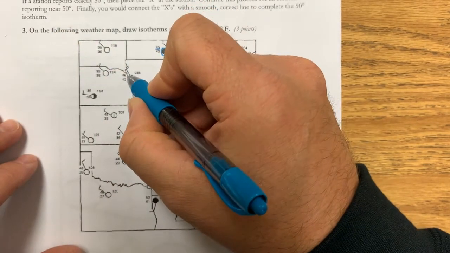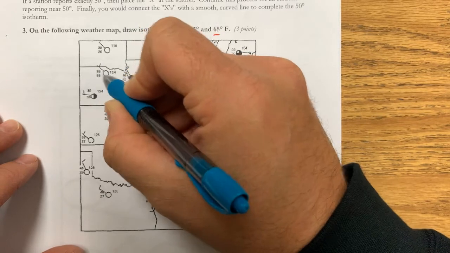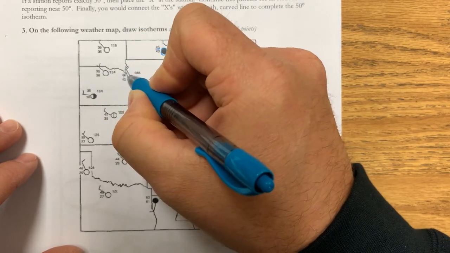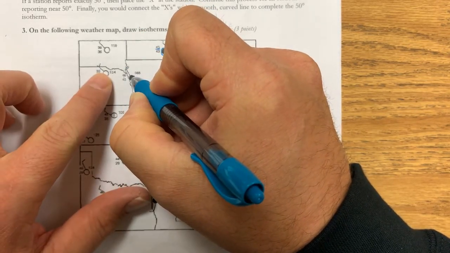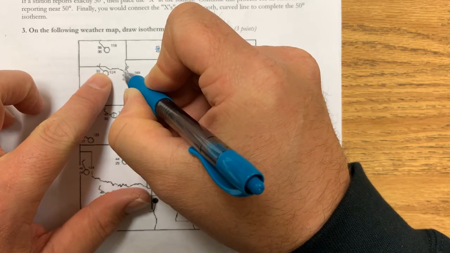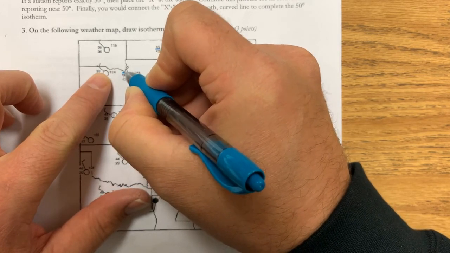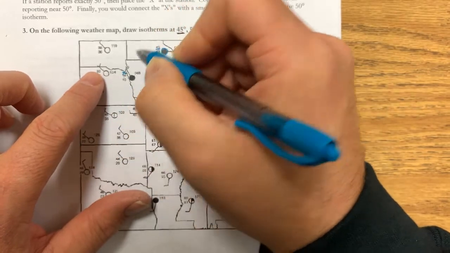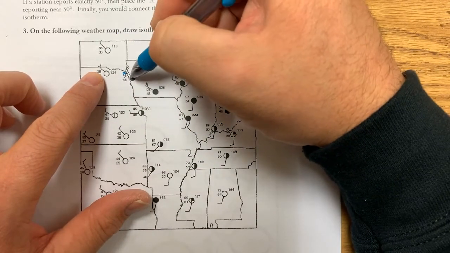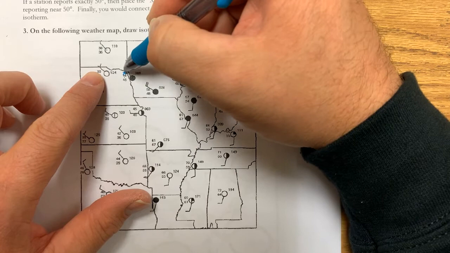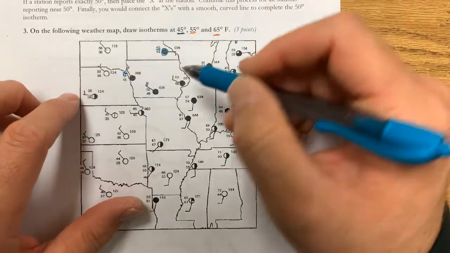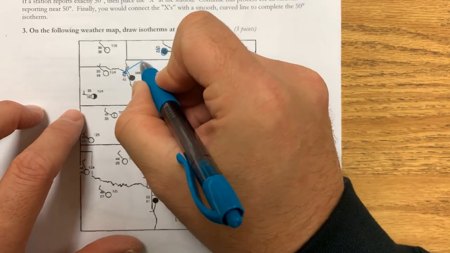You'll see that because this is 46 and this is 39, 45 is probably going to be somewhere close to the 46 mark and away from the 39 mark. I would put an X right about here, okay, to indicate that that's where it is in between the two. And similarly, between 46 and 38, 45 is probably very close to the 46. So if I'm going to connect those two lines, I just go ahead and do that.